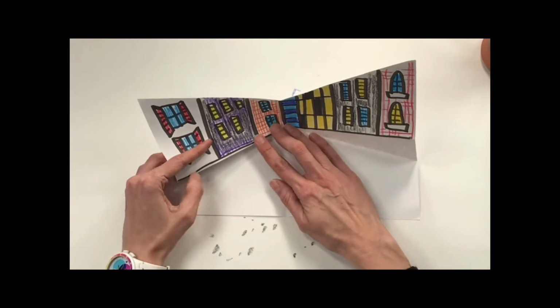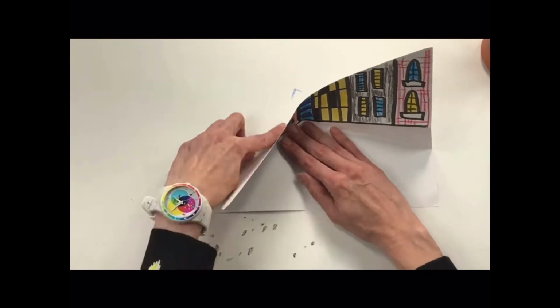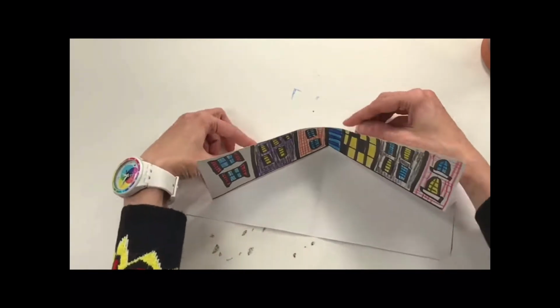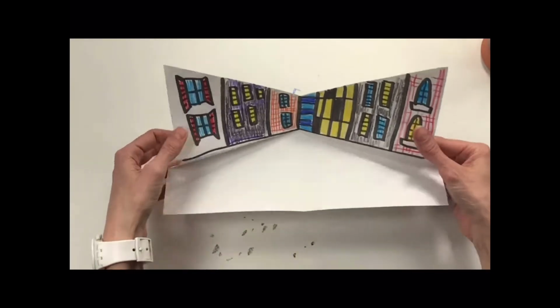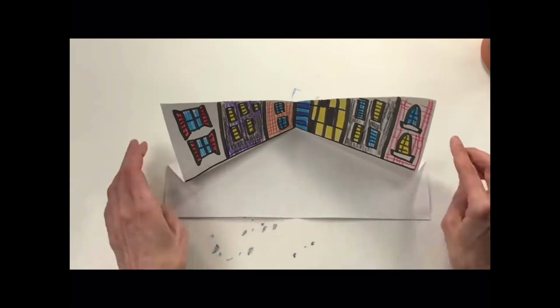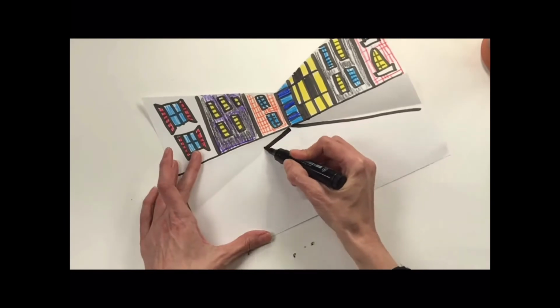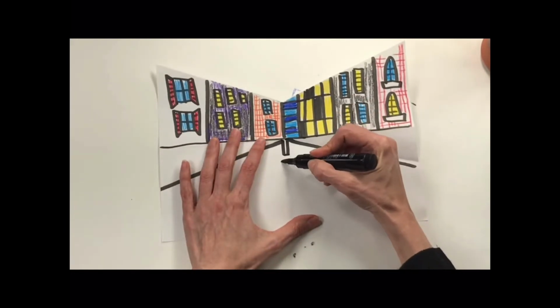Repeat the same steps on the other side. It's a little tricky. You can do this. This is what's going to make your buildings pop up and stand out. To really get them to stay in place, later we'll add tape. But for now, go ahead and unfold and go ahead and use a marker to follow those crease lines. That will be your road.